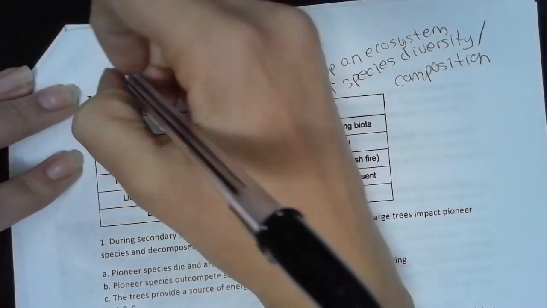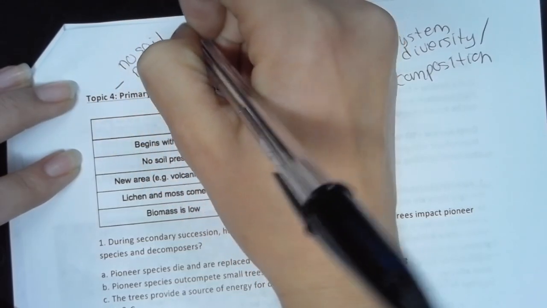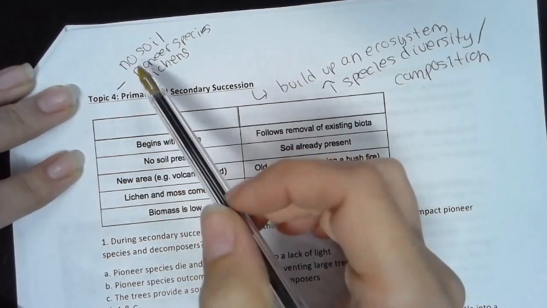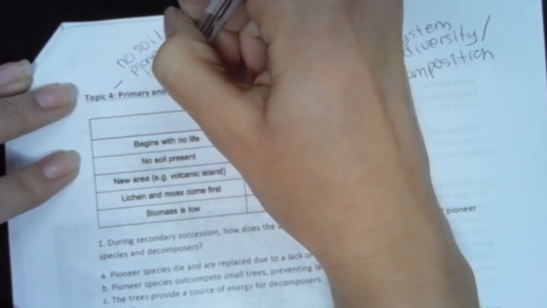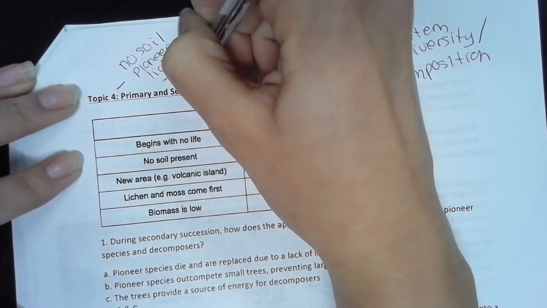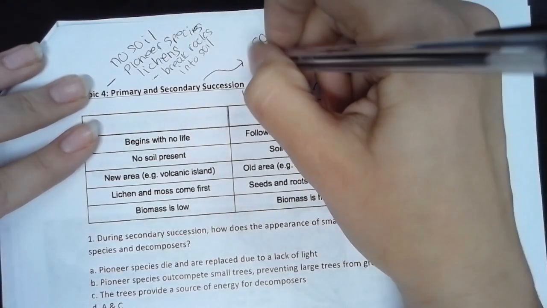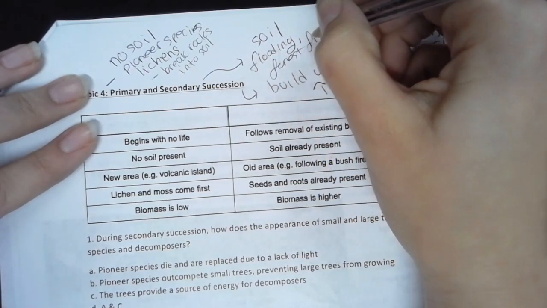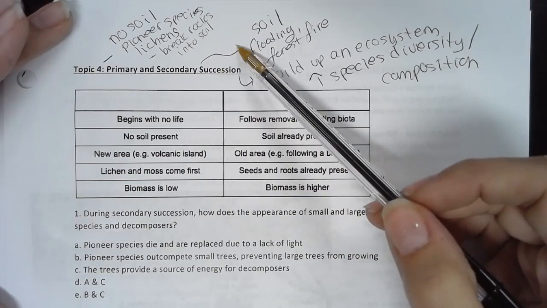All right, so primary, remember, it starts with no soil. It has pioneer species like lichens. Remember, lichens are there to break down the soil. They break down rocks into soil because it doesn't start with soil in the first place. So lichens break rocks into soil. And secondary succession, you start with soil. A lot of the time it's after a natural disaster, maybe like flooding or a forest fire, or like deforestation. Those would all be instances where secondary succession would occur.